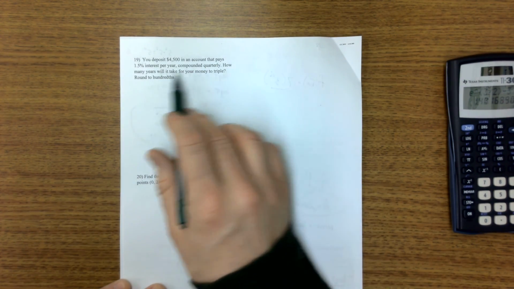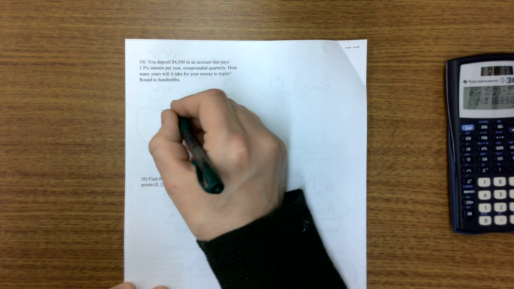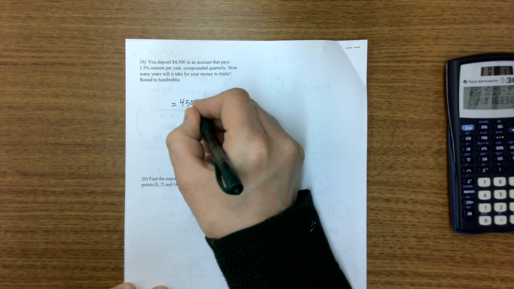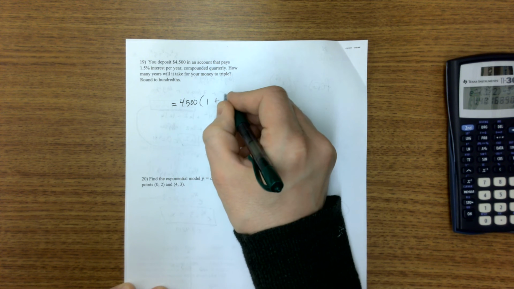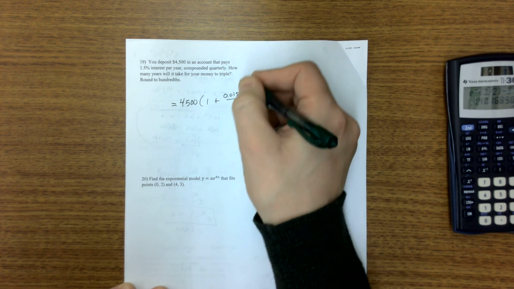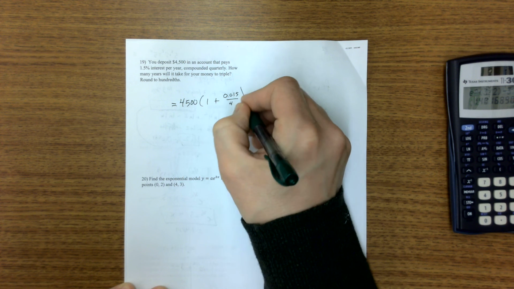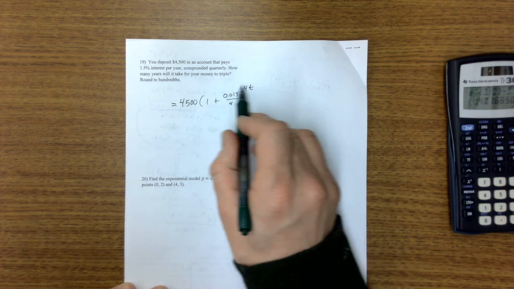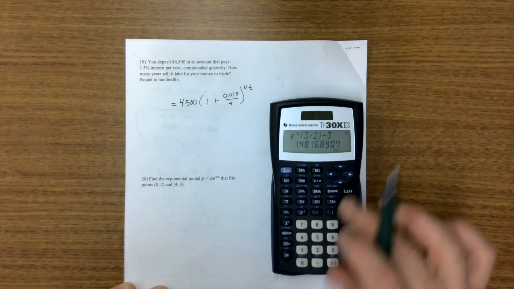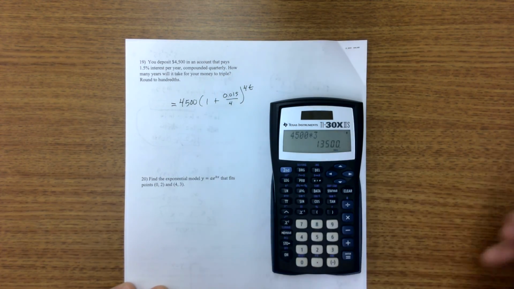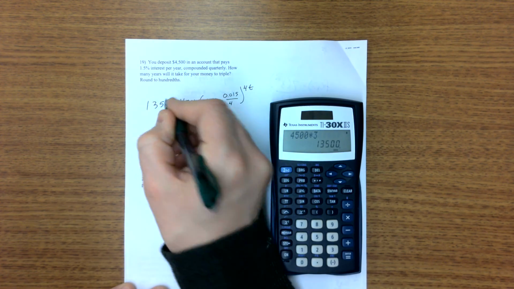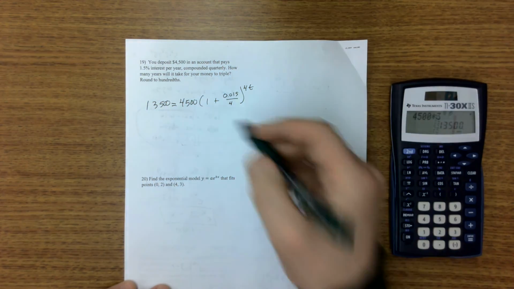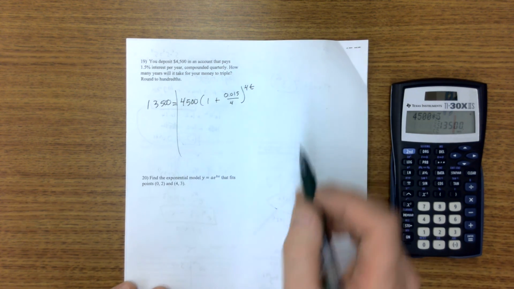Number 9, you deposit that into an account that pays 1.5 interest compounded quarterly. How many years will it take for your money to triple? Well, here's my equation. 4500 times 1 plus my interest rate divided by 4, and 4 times t. How many years do I plug in there to do this math to get this? Let's see here, triple to turn into that. Well, now it's an equation to solve and draw a line, take a log to get that down.